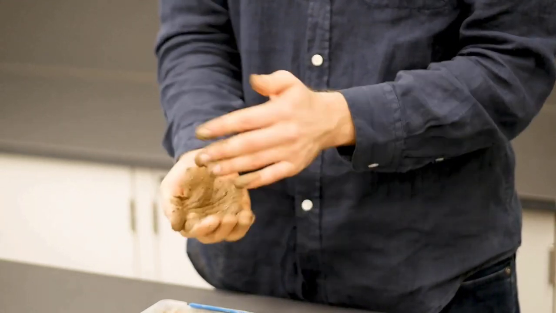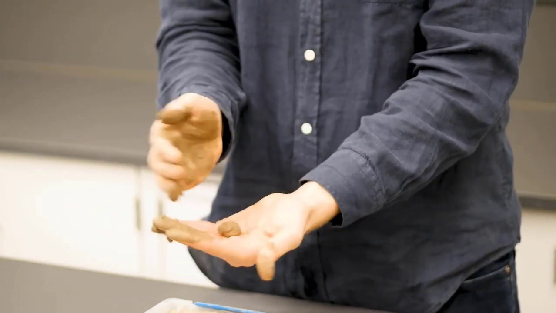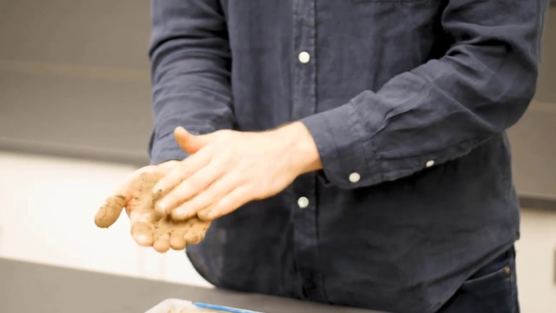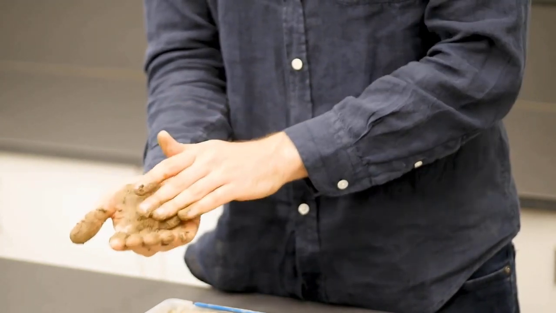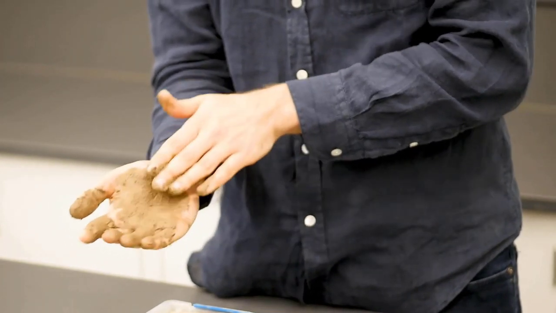All right, so we have our cast. When we roll it between our hands, we can see that it's quite sticky and it has a very strong cast. Then the next step is the worm test. So we can try to roll it out here.